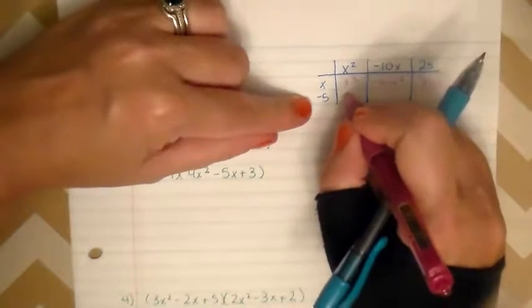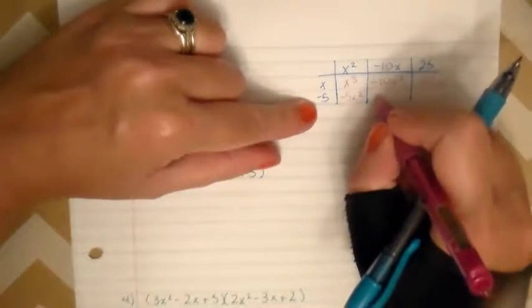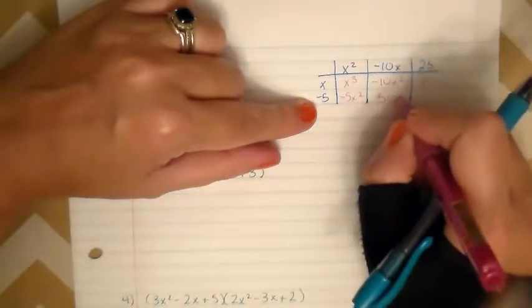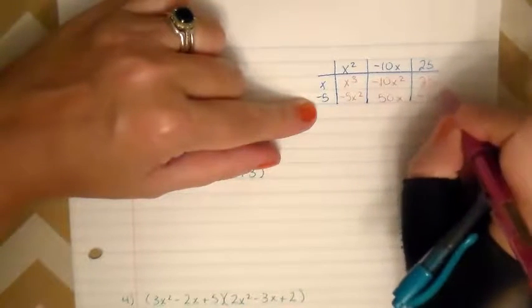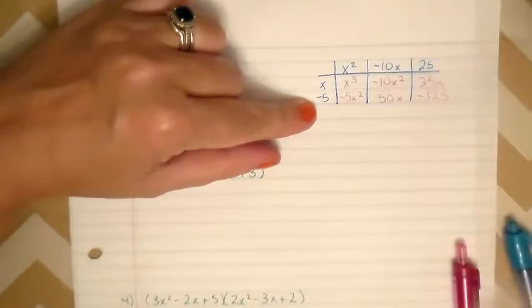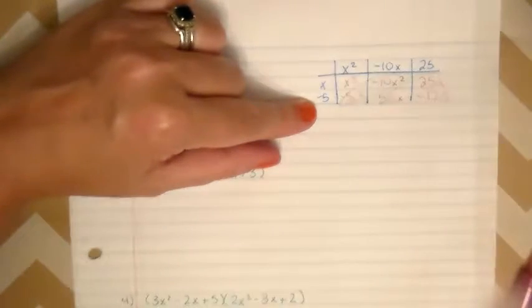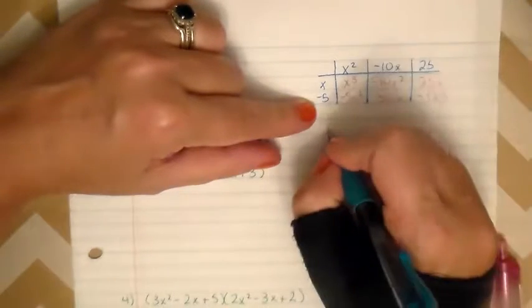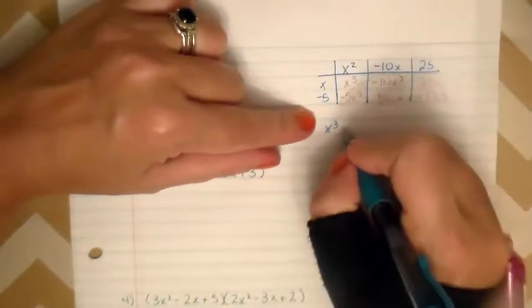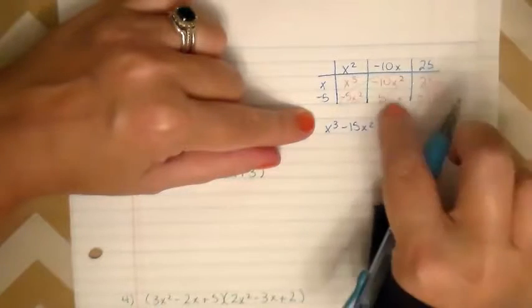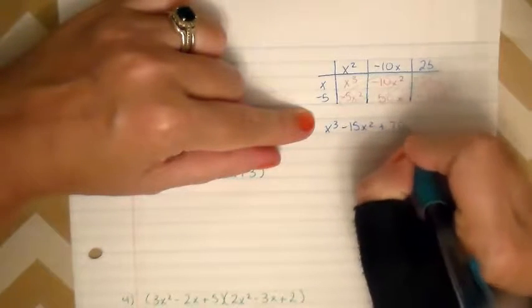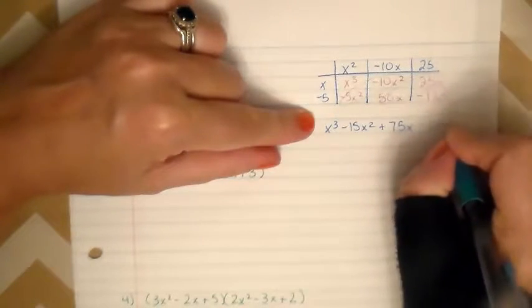And when I move down, I get negative 5x², 50x, and negative 125. And again, my like terms are still lining up on diagonals. Negative 5 and negative 10 is negative 15. 50 and 25 is 75, and then minus 125 at the end.